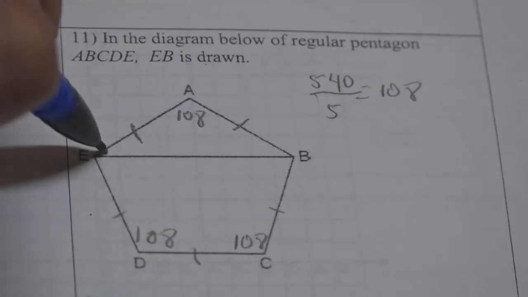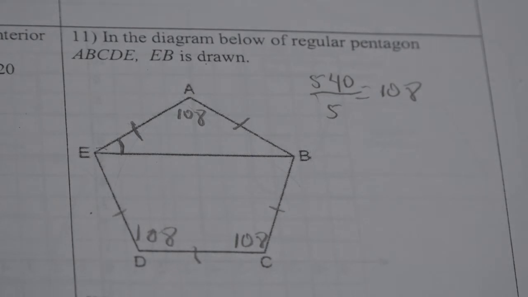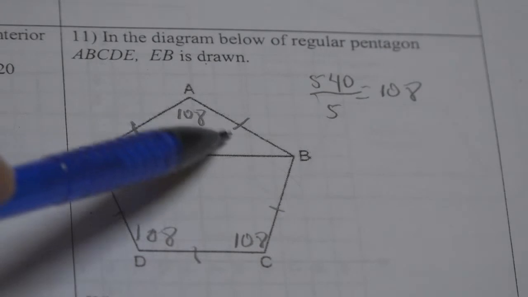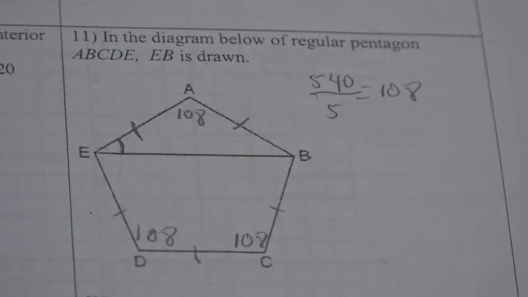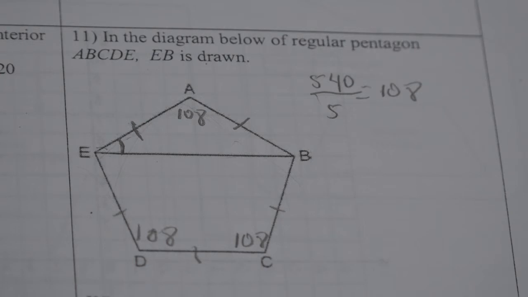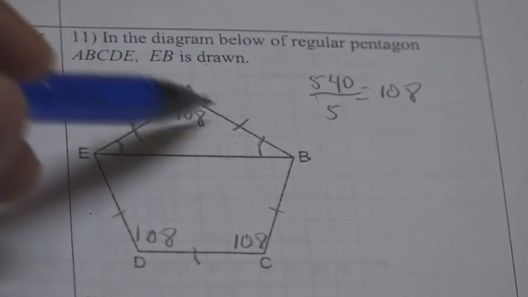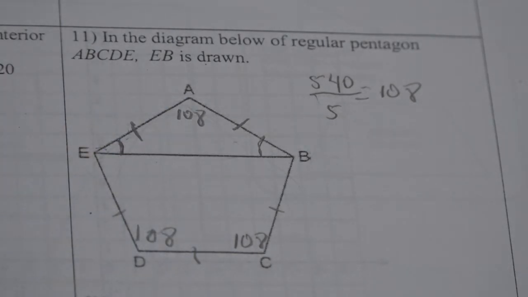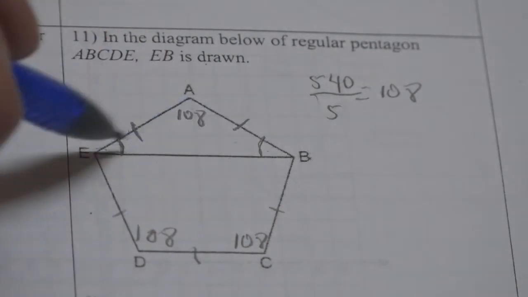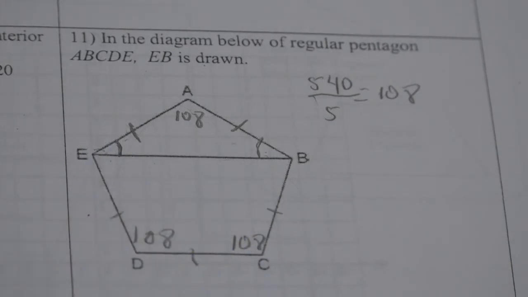So this is a triangle right here, and I'm supposed to find out the measure of AEB. In this triangle, 2 sides are congruent. And if 2 sides are congruent, that makes this triangle an isosceles triangle. And there is such a thing as the isosceles triangle theorem. It says that angles opposite congruent sides are congruent. So these 2 angles are congruent. Therefore, the measure of this angle is equal to the measure of this other angle. The only thing is, how do I figure that out?